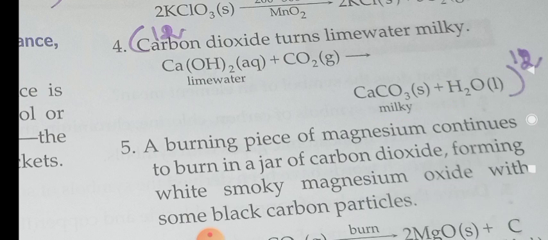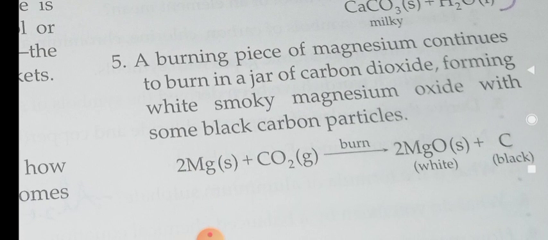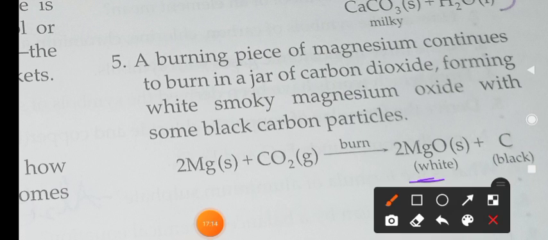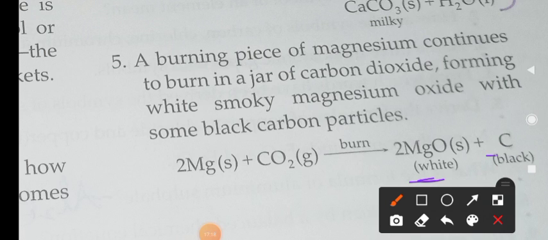Then the last one: a burning piece of magnesium continues to burn in a jar of carbon dioxide, forming a white smoky magnesium oxide with some black carbon particles. Magnesium is a solid, it reacts with carbon dioxide, that is also a gas. Which condition? It burns. It forms what? Magnesium oxide. What is the color of that magnesium oxide? It is white in color, and the carbon is formed. What is the color of the carbon? It is black in color.